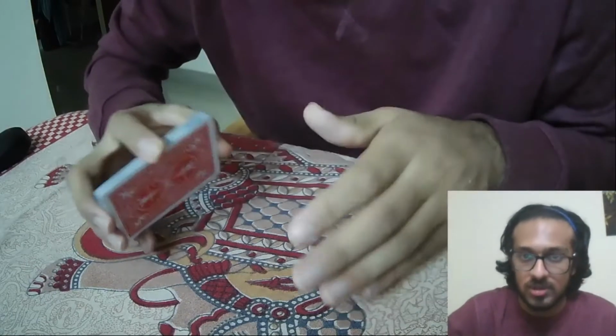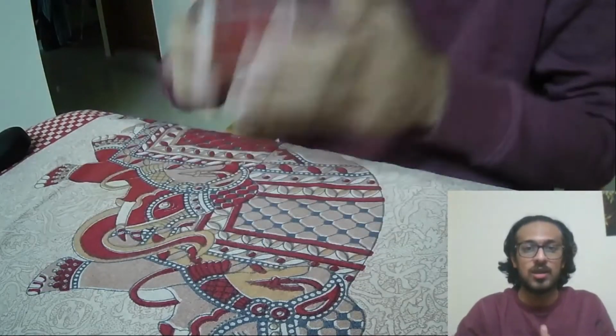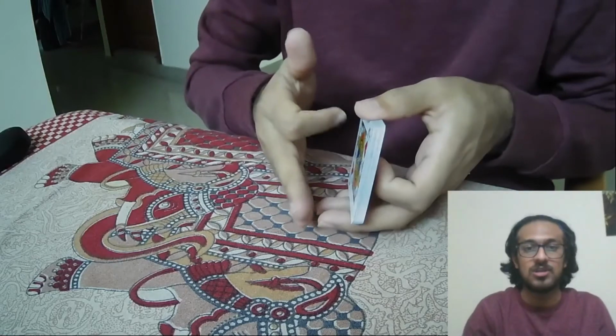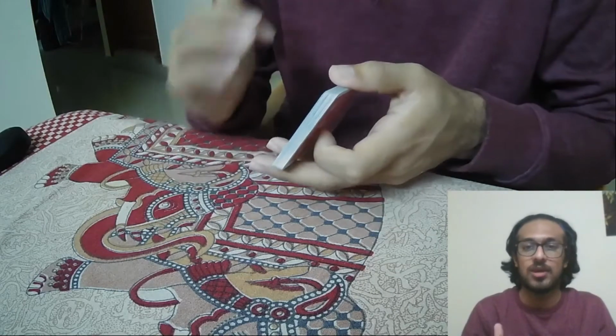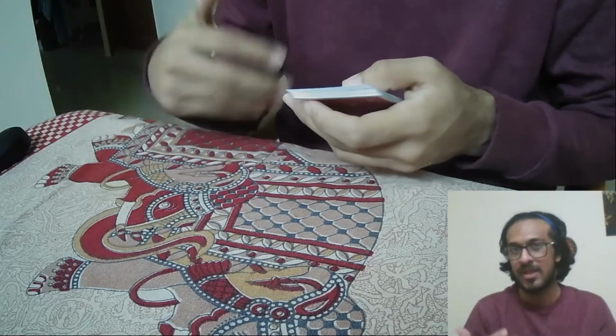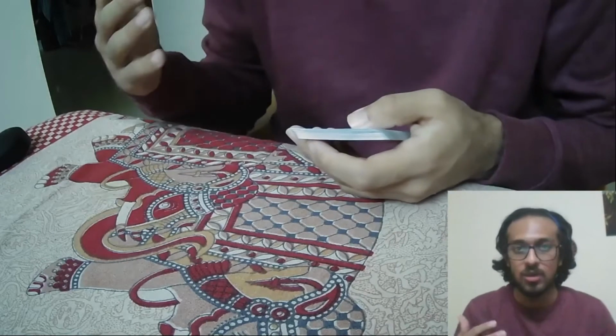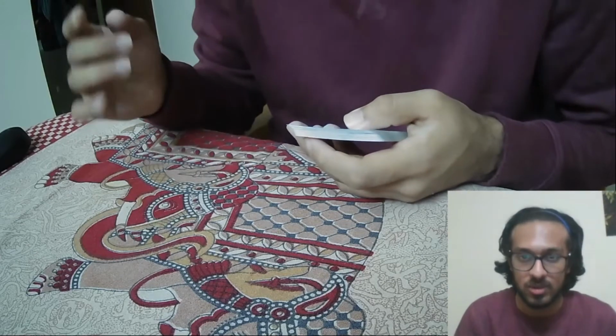So I have no clue what the card is, and in fact I don't need to know what the card is because this is a self-working trick. So from this point onwards, if you follow the steps exactly, there is no way you can do this trick wrong. You will always get this trick right because it works on a mathematical principle, which we won't get into. But for those of you who are interested, you guys can watch a video. I'll link it in the description if you want to learn how this trick works.